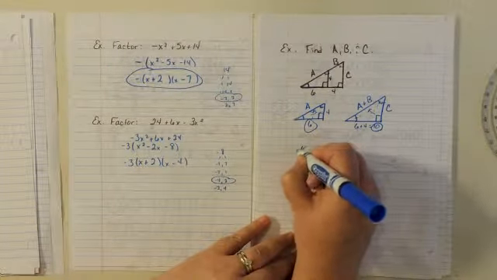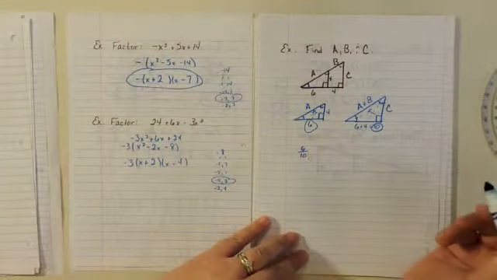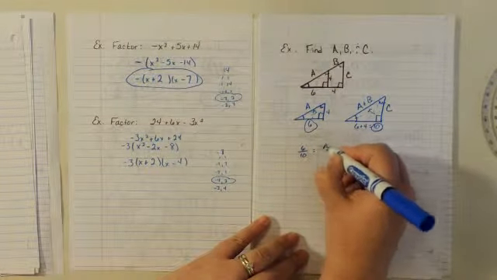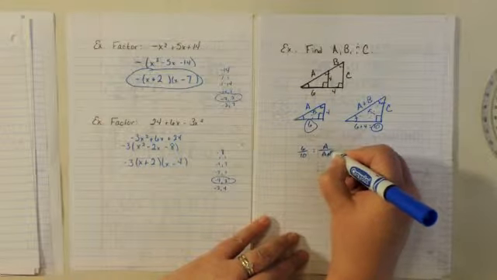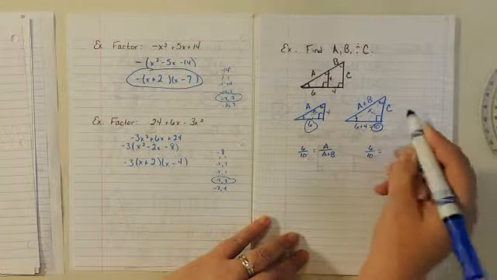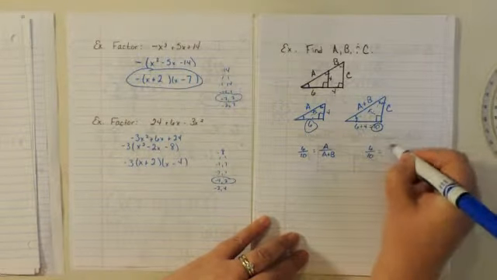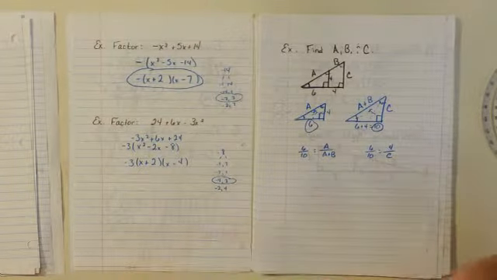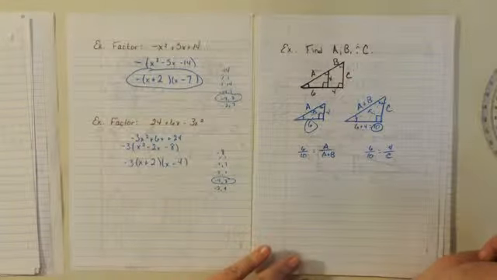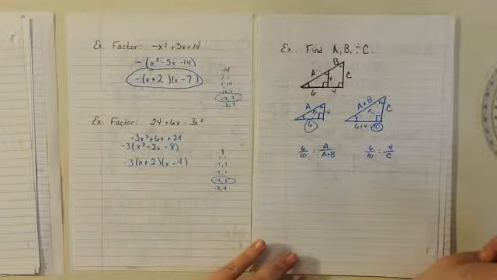So we can say that 6 over 10 is proportional to A over A plus B. We're going from left to right this time. And 6 over 10 is also proportional to 4 over C. Okay? Now we can cross multiply and solve for these letters.